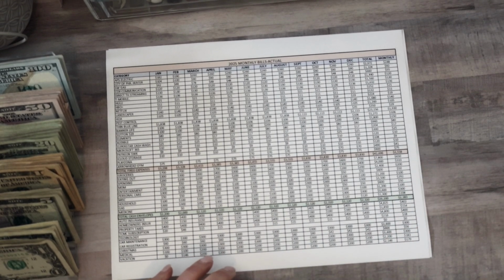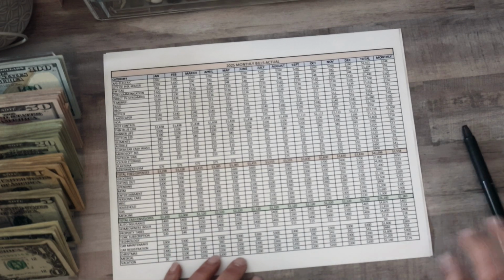Today what I'm going to be doing is a March budget setup as well as cash stuffing for the beginning of March. Let me find the pen that I want to use.